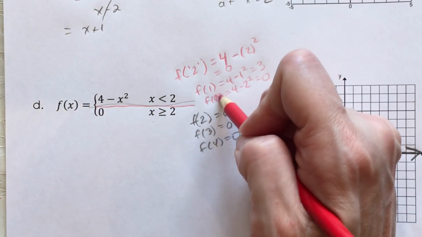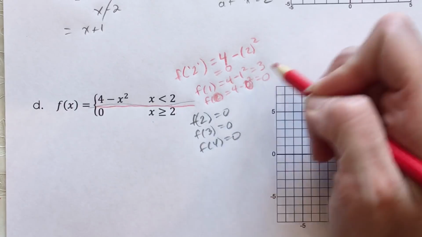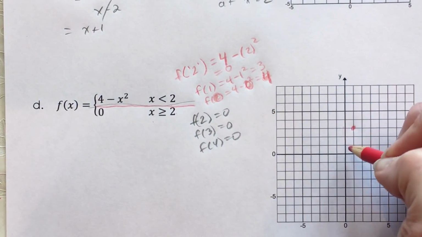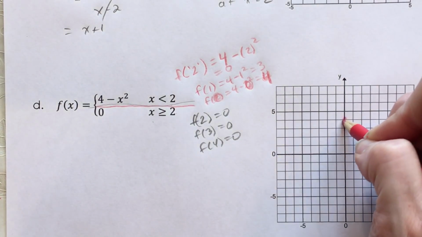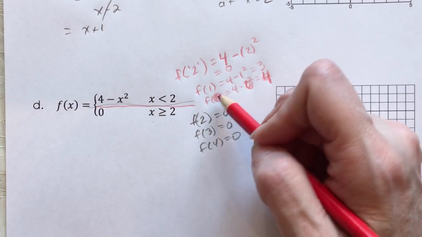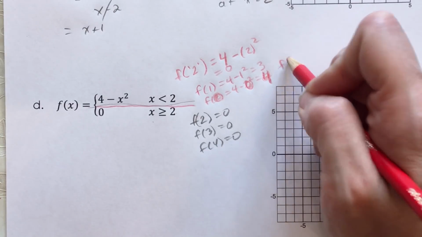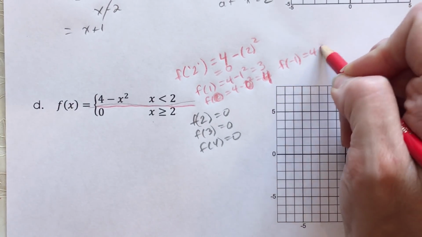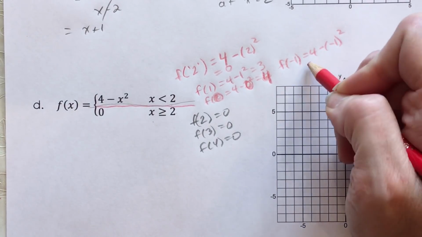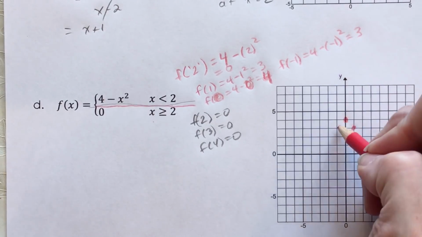Sorry, my bad, f at 0 should be 4 minus 0 squared, which is 4. Then f at negative 1 is 4 minus negative 1 squared, which is 3 again.